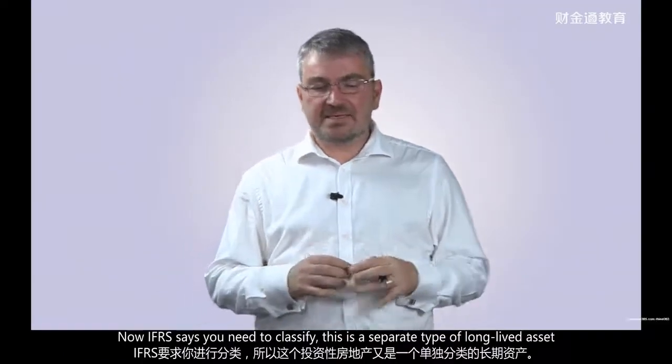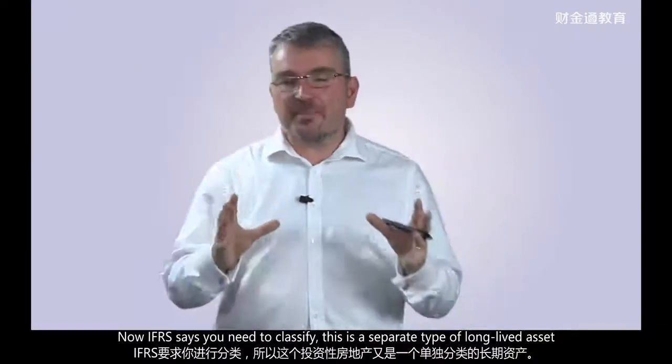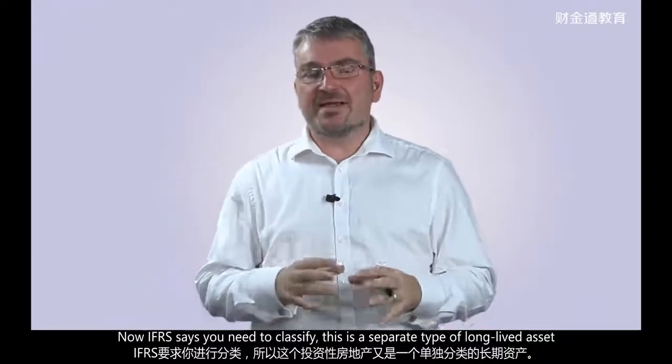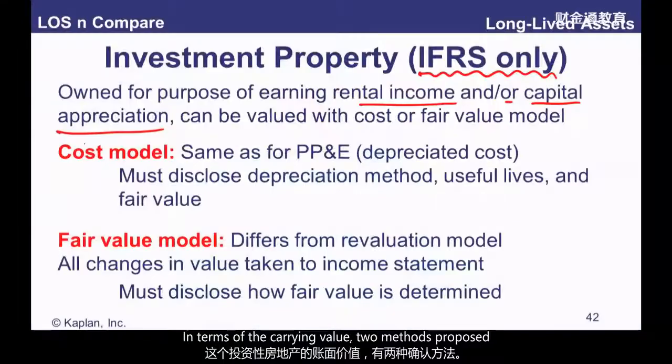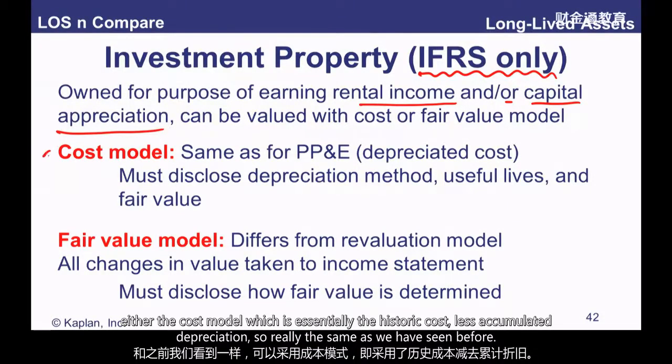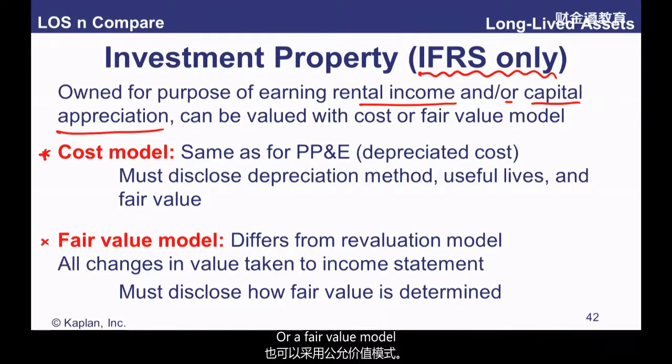Now, IFRS says you need to classify this as a separate type of long-lived asset, and it should be disclosed on the face of your balance sheet. In terms of the carrying value, two methods are proposed: either the cost model, which essentially is historic cost less accumulated depreciation, so really the same as we've seen before, or a fair value model.